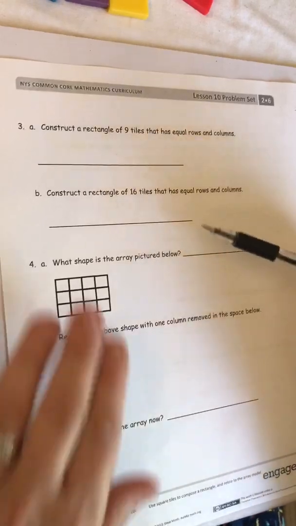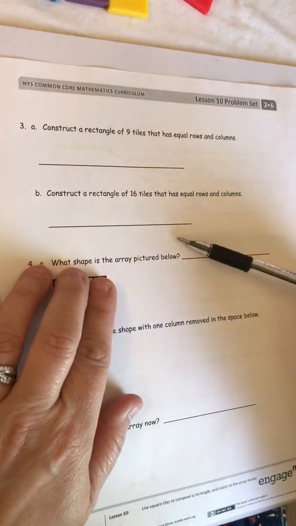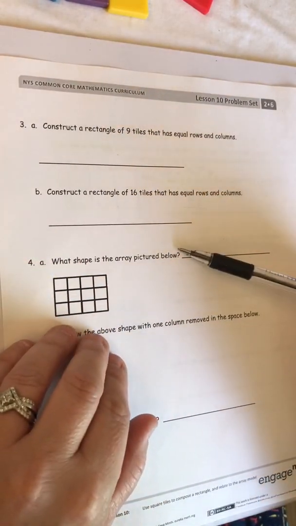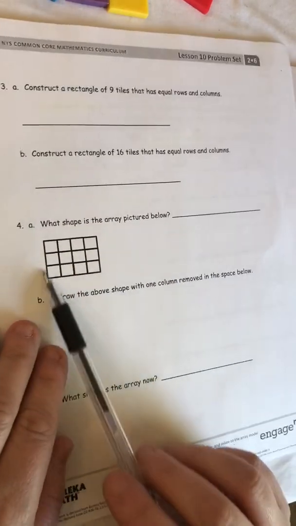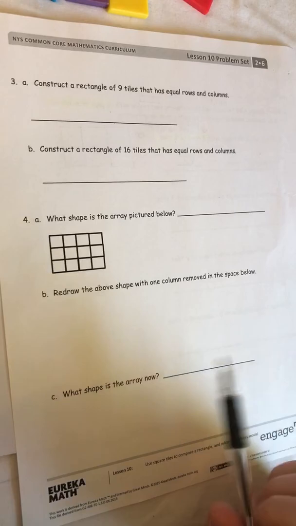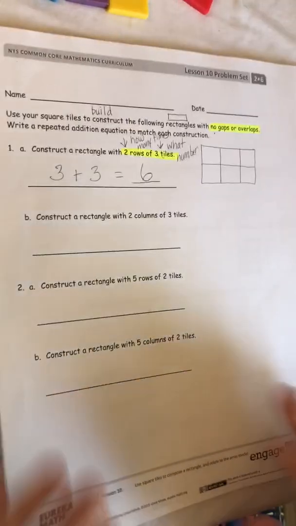You're going to keep going. Some of you have a back page. If you don't, don't worry about it. If you do, keep going with the same thing. And then it's going to start asking you what shape this is, and then maybe taking some rows or columns apart. All right? You guys are going to do great.